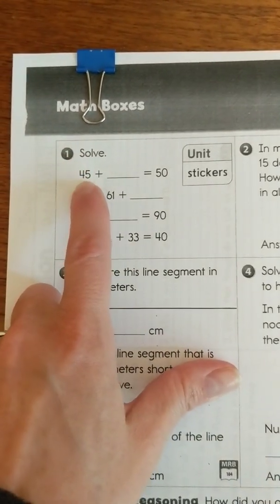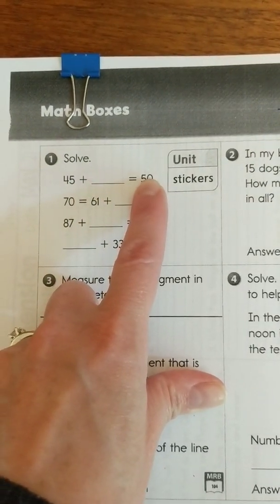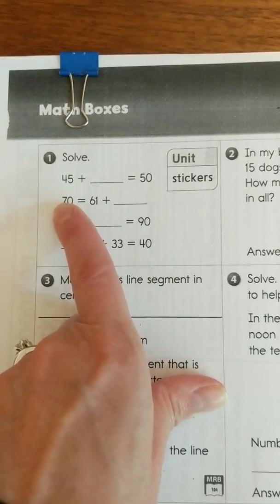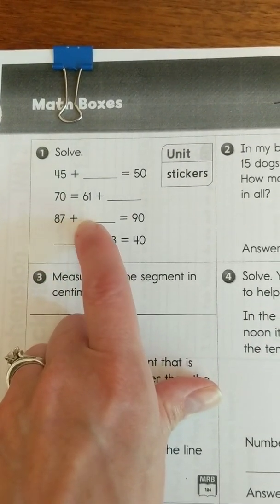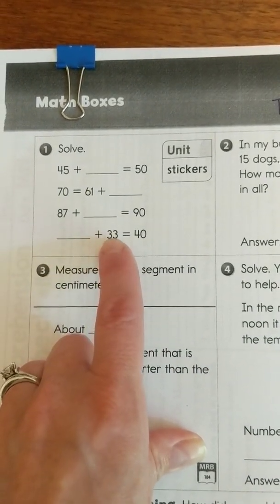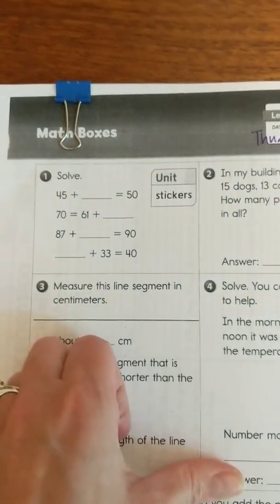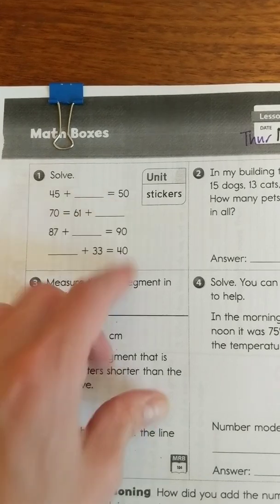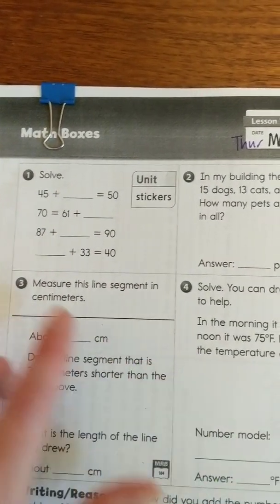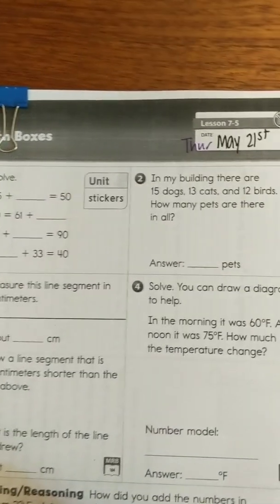So the first one, we have 45. We need to add something to get us up to 50, okay? Here we have 61 plus something to get us up to 70, 87 plus something to get us up to 90, and 33 plus something to get us up to 40. Okay, so you want to go ahead and fill in those missing numbers by counting up. You can use a number line. You could use your number grid. Well, okay, you're not going to use a number line because these numbers are too big, but you could use your number grid if you needed help with that.